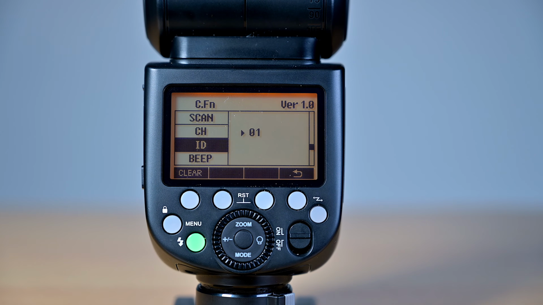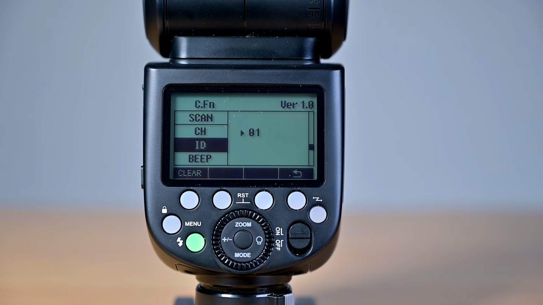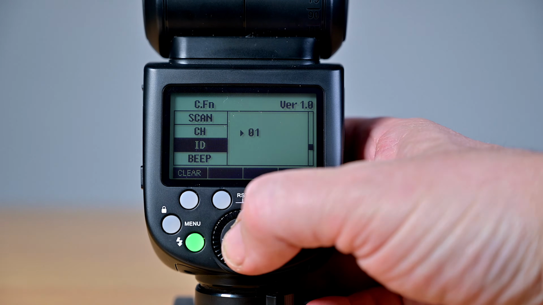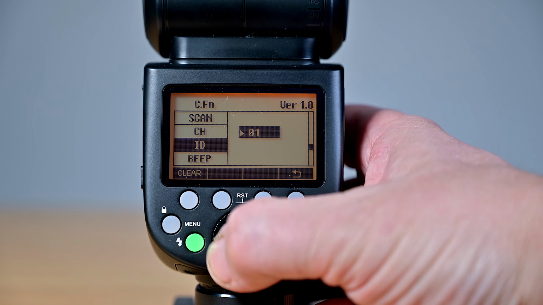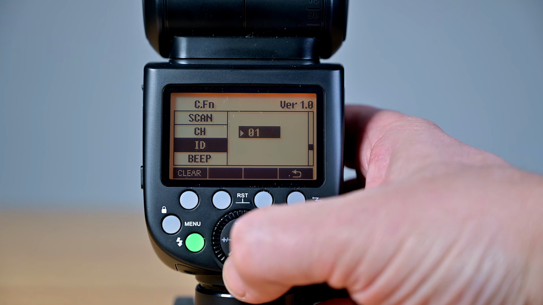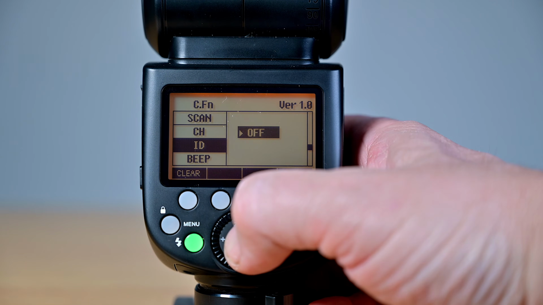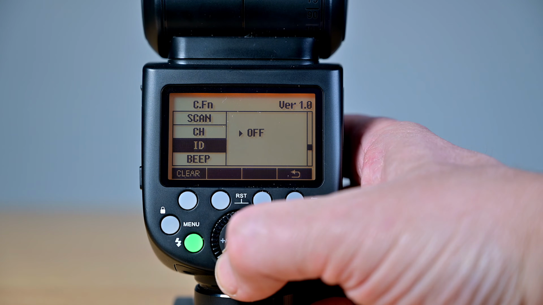So if you have ID enabled, you've got to make sure that all your flashes are on that ID and also your trigger. I tend to leave it off, but if you're working with other photographers, you might want to leave it on, you know, if there's a load in the room. So off it goes, but that's a very important setting.